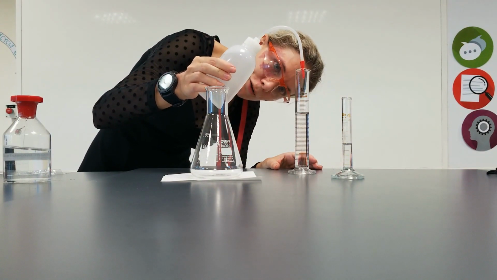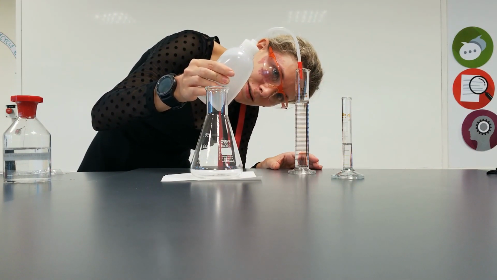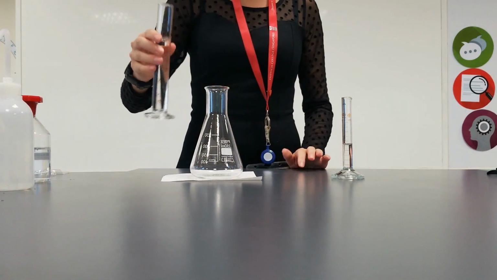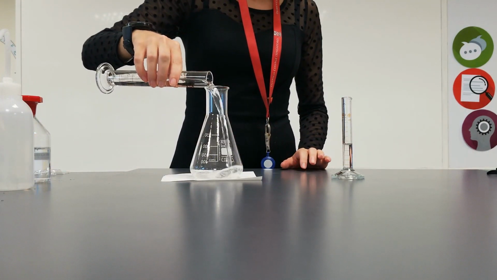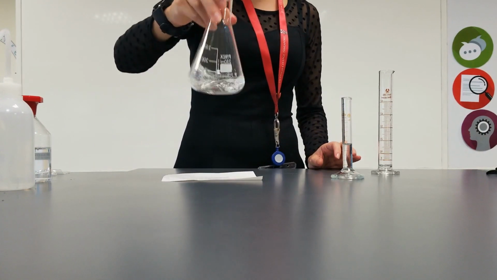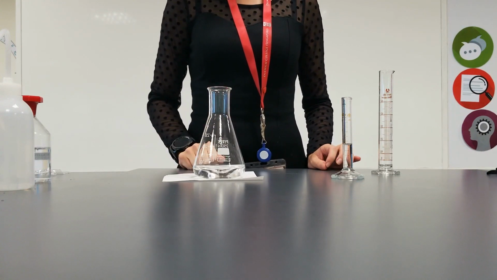So obviously much more water than the chemical in this one. And again, like our last one, when we put it into the conical flask, we want to make sure we give it a good swirl so that the water and the thiosulfate are completely mixed together.